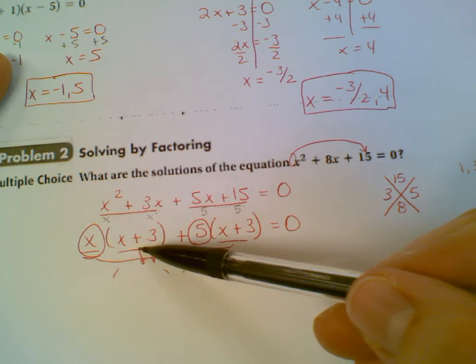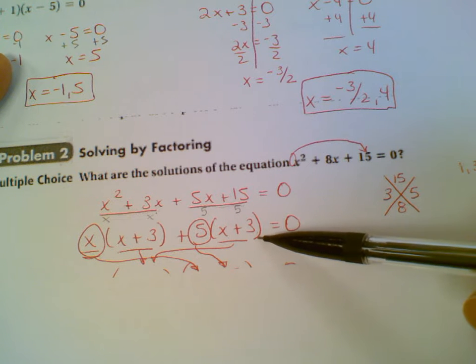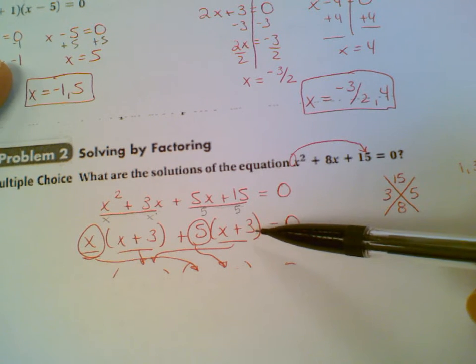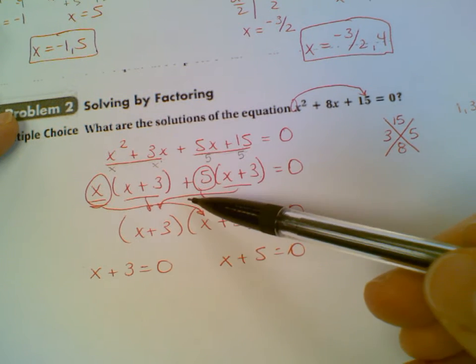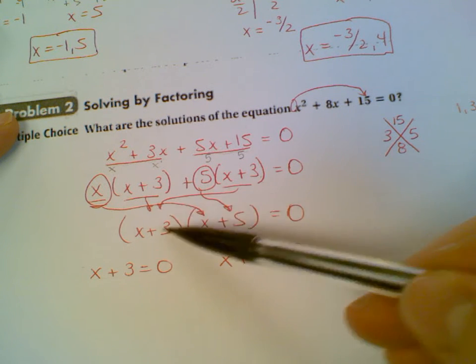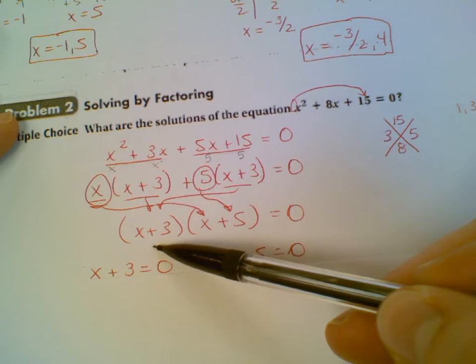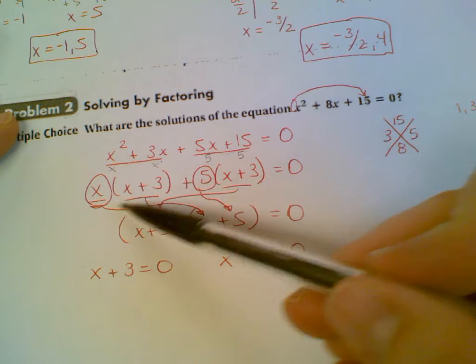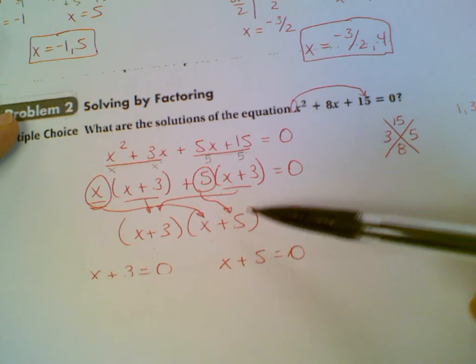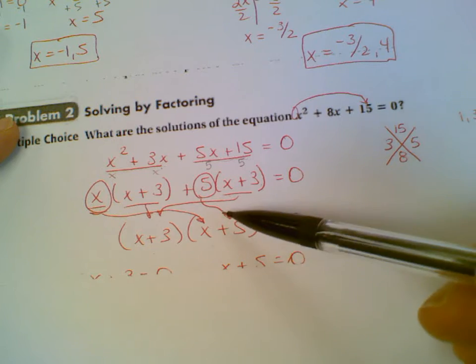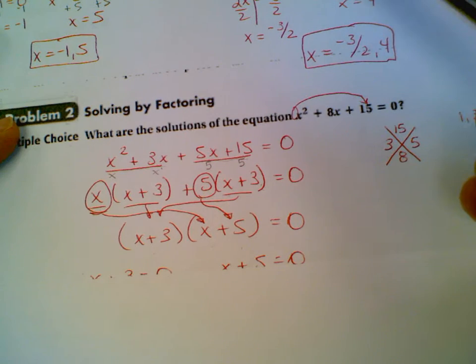Remember that when you're doing this, the stuff that's in parentheses has to match in order for you to continue. It does match, so then I can write my two sets of parentheses. The x plus 3's come out, and then I write my other two GCFs together, so I have x plus 5. Now, at this point is where you were at from the beginning problems.